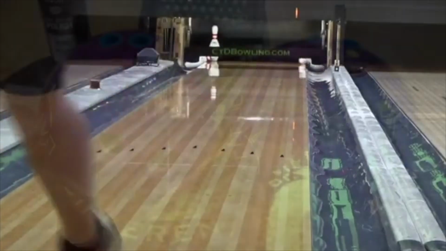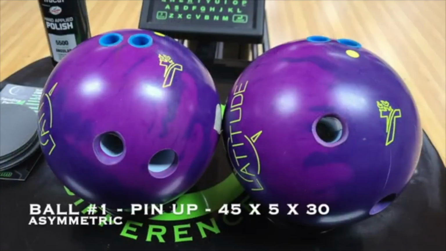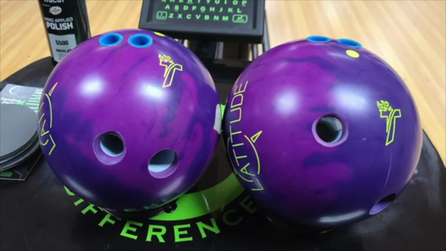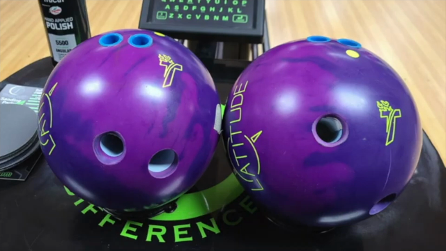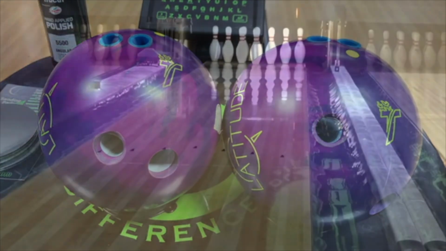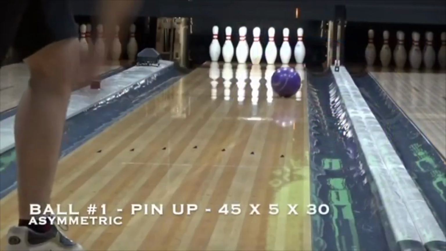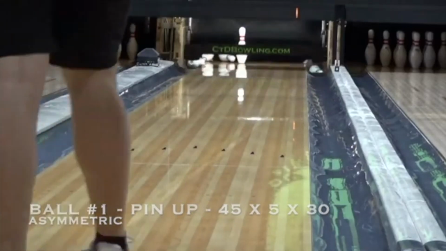Now let's take a look at the asymmetric version of these bowling balls. A weight hole was added to both balls to make them asymmetric. Now USBC does not allow weight holes to be used in competition, so if these were thrown during competition, they would not be legal. The weight holes on these bowling balls were strategically placed to make the mass bias differential 0.015. Let's take a look at the pin-up version of the asymmetric bowling ball.